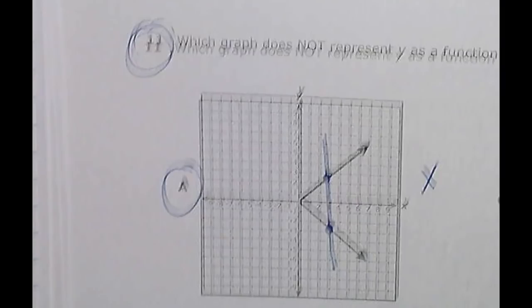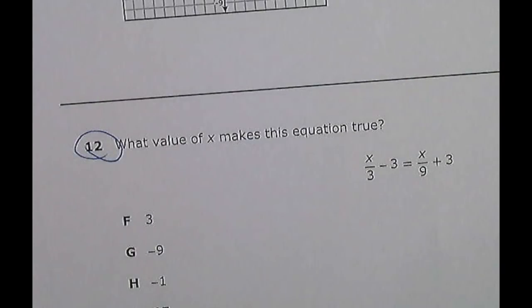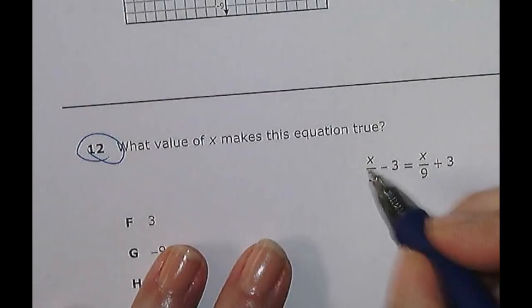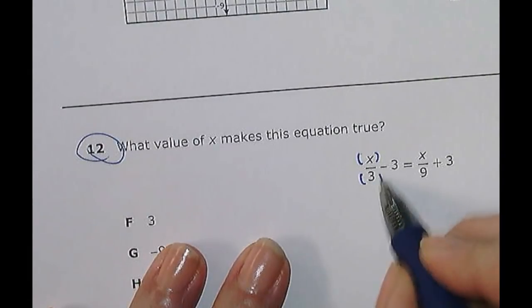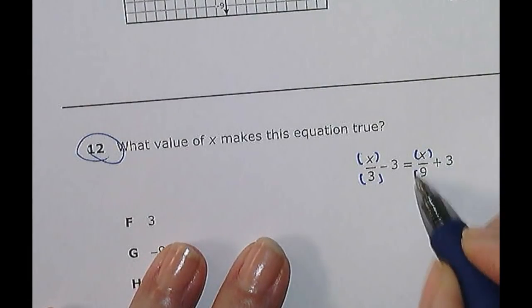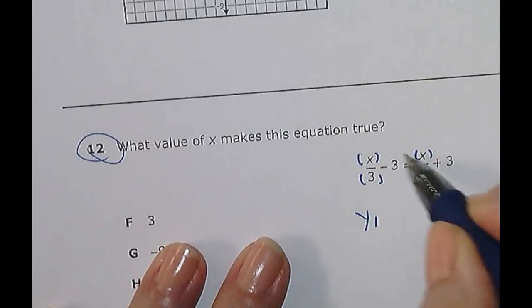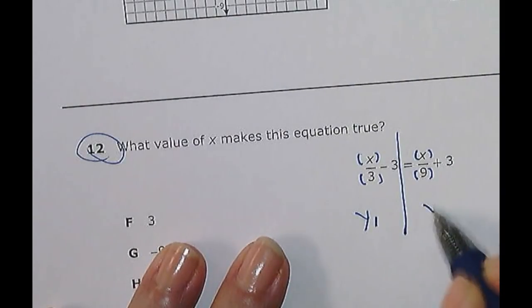Question 12, right below it. What value makes this equation true? Well, do we see fractions? Yes. What do you know about fractions? Did you put those in parentheses on the top and on the bottom? Well, if you did not, that's a problem. So let's see what it's supposed to look like on the calculator. I can tell you right now, you should have parentheses there, there, and there, and there. And how about this side is y1, and this side is y2.